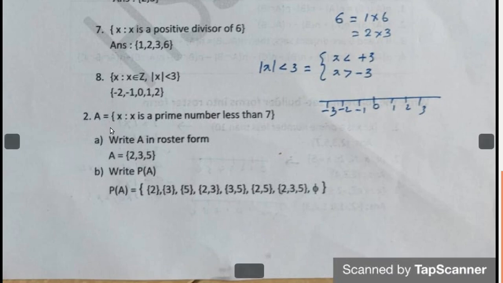Similarly, A is equal to the set of x such that x is a prime number less than 7. Write A in the roster form that we have discussed in the first page. Okay, 2, 3, 5. These are the prime numbers. Prime numbers are the numbers whose factors are only 1 and the same number. So 2, 3 and 5 are the prime numbers under 7. Okay, 6 is not included here because 6 can be factorized as 2 into 3.